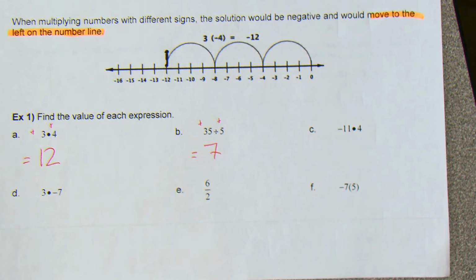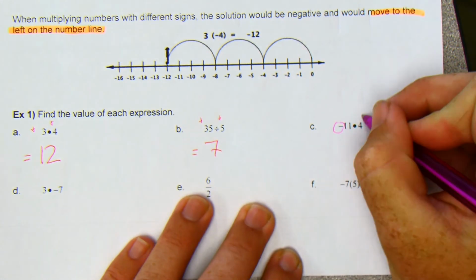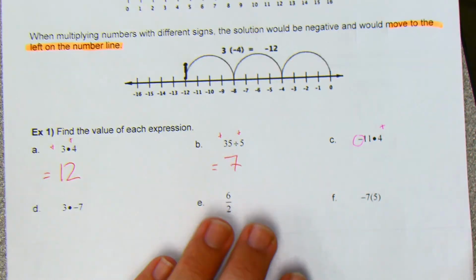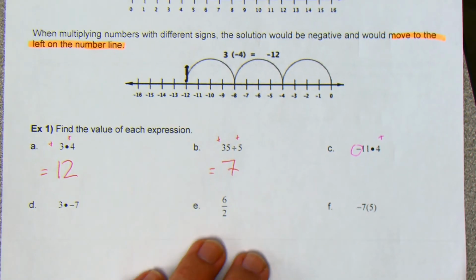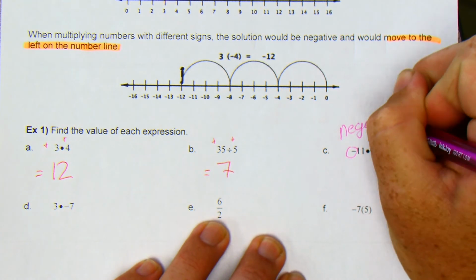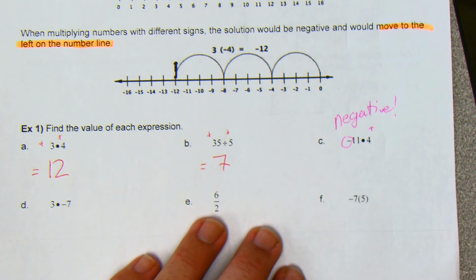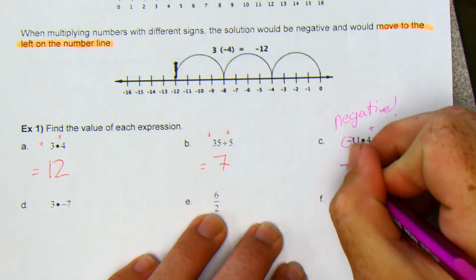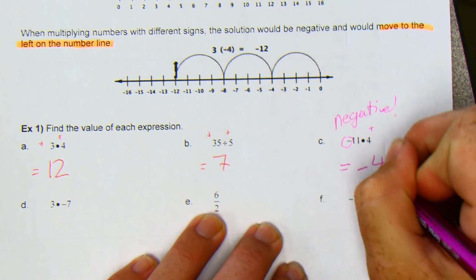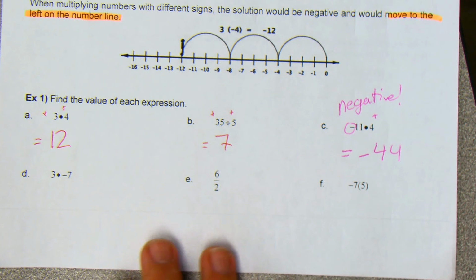Now for C, it's our first one where we have different signs, right? Here's a negative sign, this is a negative, and that's a positive 4, because there's nothing in front of it. We know it's positive, so we know our answer is going to be negative. If I put negative 11 on my calculator times 4, you would get negative 44. So the correct answer for that is negative 44.